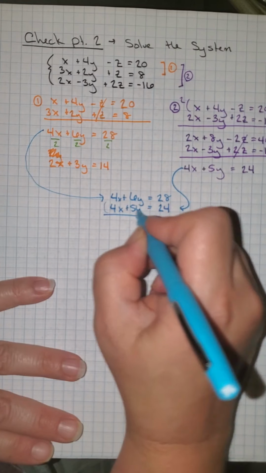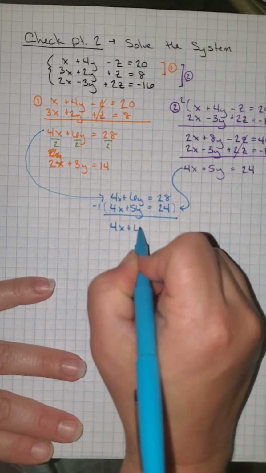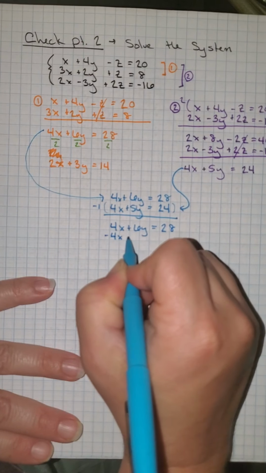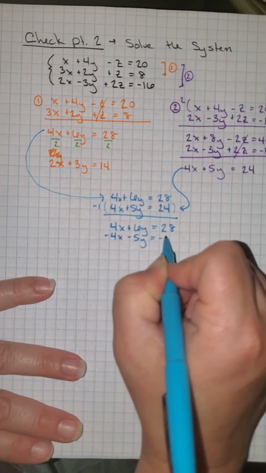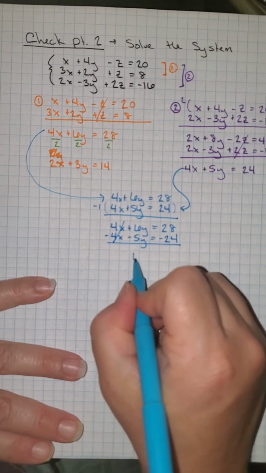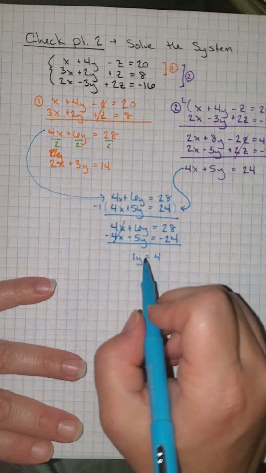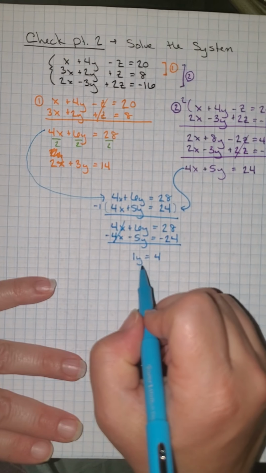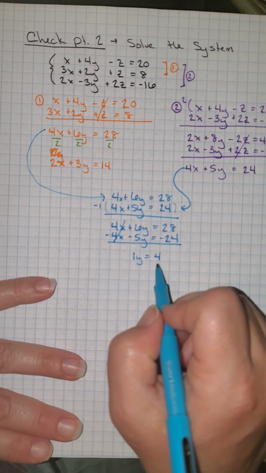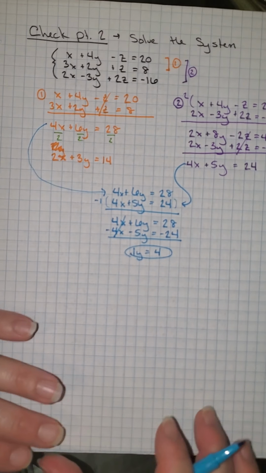All right, so one of those has to be multiplied by a negative 1. So 4x plus 6y is 28. Negative 4x minus 5y equals negative 24. 6 minus 5, that's 1y equals 4. Okay, so we got our y. Oh, I'm looking at the wrong answer. Okay. All right, so y is 4.